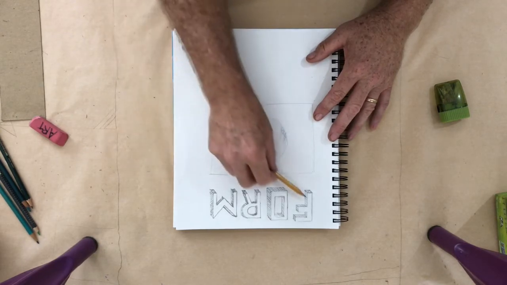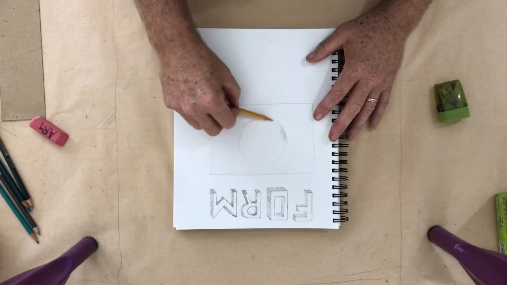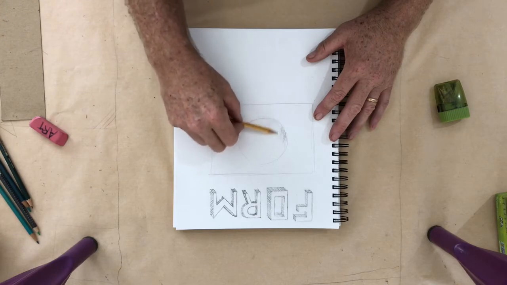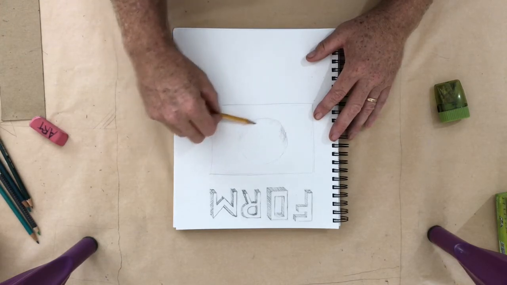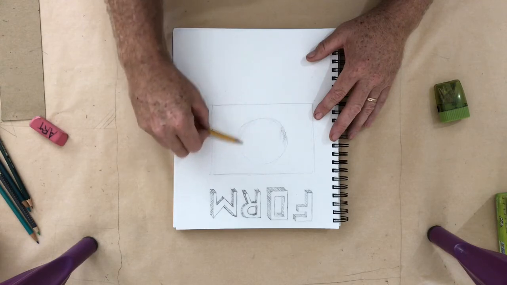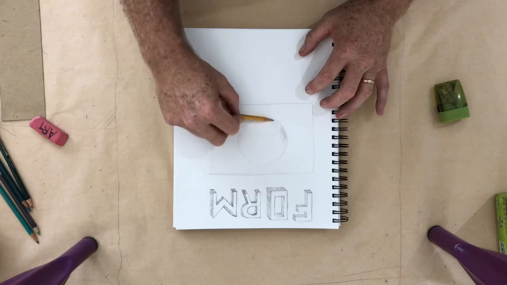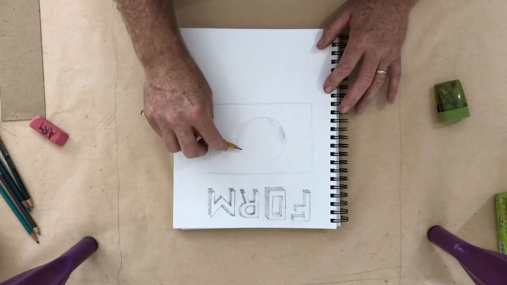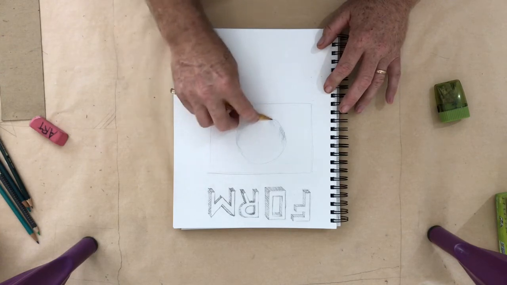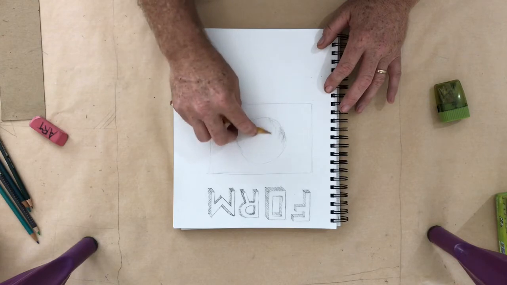Now I use hatching just to do a little simple value work on the letters, but here we're doing a blending technique of building up the graphite on the paper. Drawing paper, just like in your sketchbooks and what I'm working with here, has a tooth to it. It's a bit of a texture when you drag your finger across it.